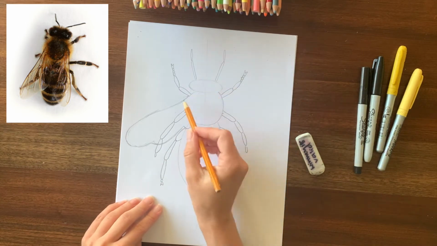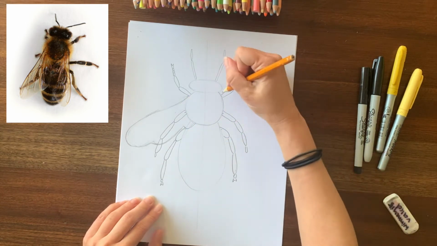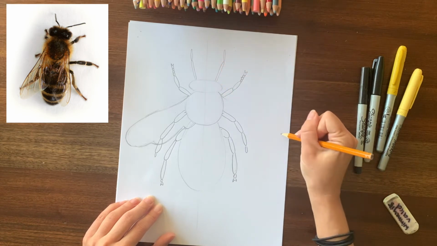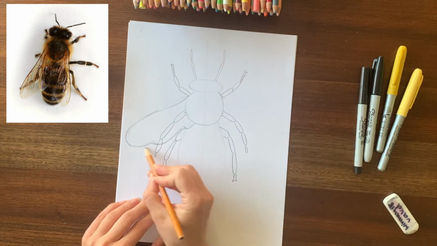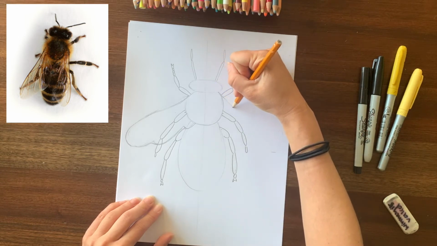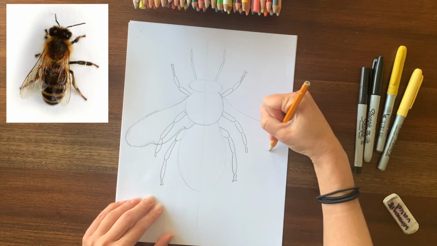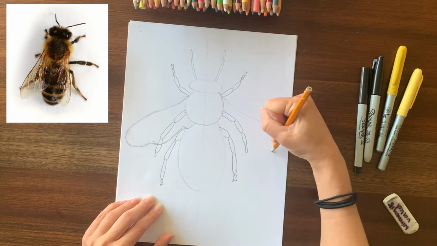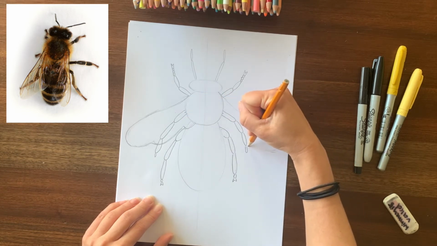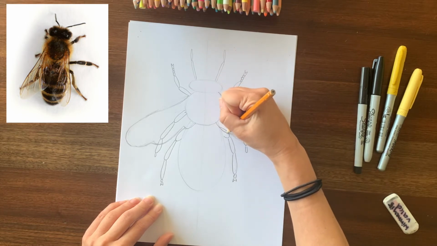And now I'm just gonna try to duplicate that on the other side. So I'm gonna measure kind of where the wing will come out and where it will end and where the bottom will be, just to help me out. I'll do that bump, the big bump, and then the smaller bump, and then the third smaller bump. So there's the bump, there's second bump, there's third bump. Okay.